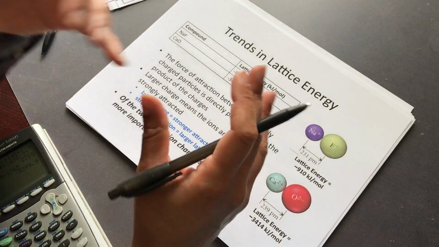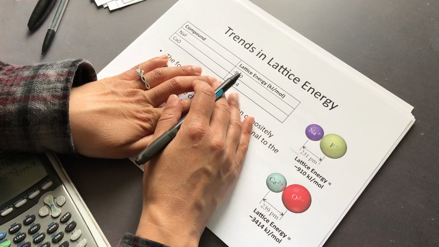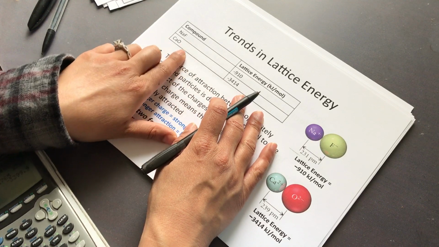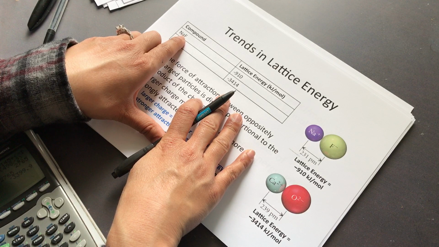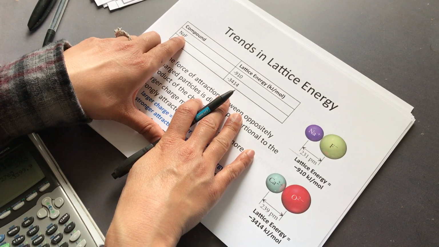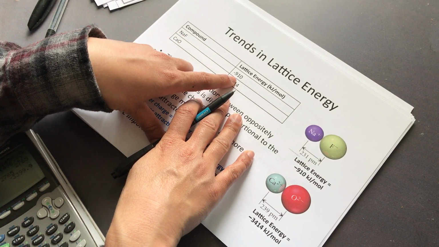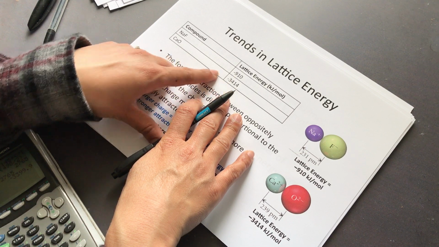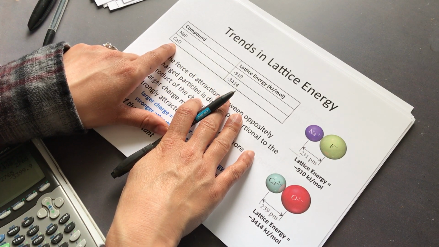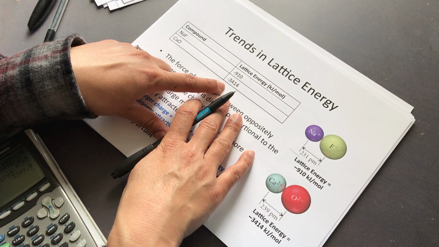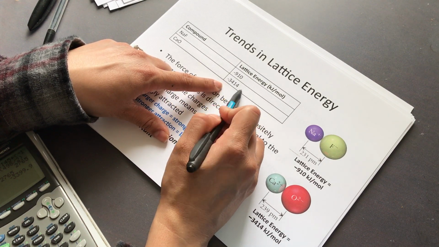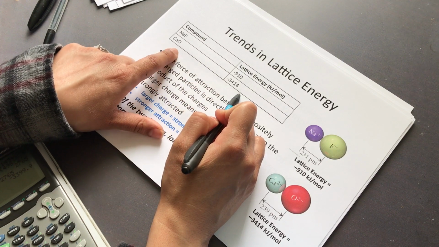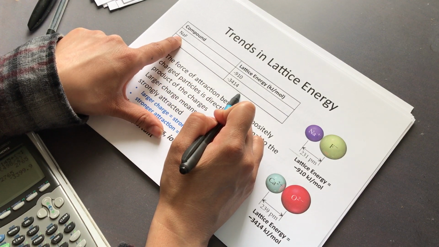Another trend is to look at the magnitude of the charge. So if we look at these two compounds, the lattice energy and then the picture to my right. Sodium fluoride releases negative 910 kilojoules per mole. Calcium oxide releases negative 3,414 kilojoules per mole. That is a massive difference. Calcium and oxygen, and sodium and fluoride.